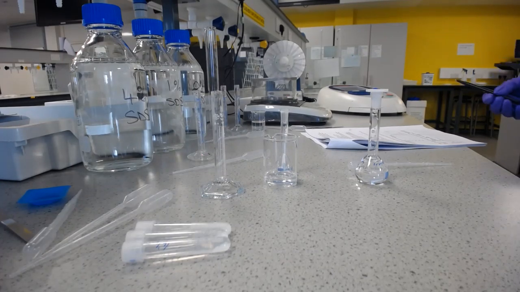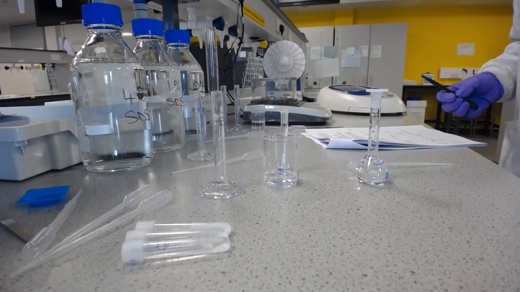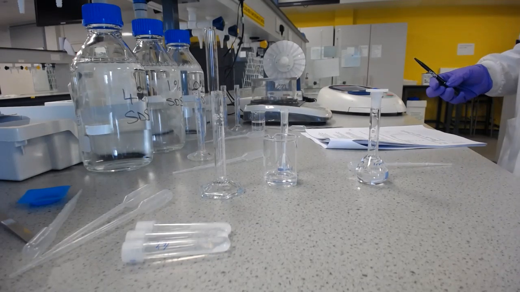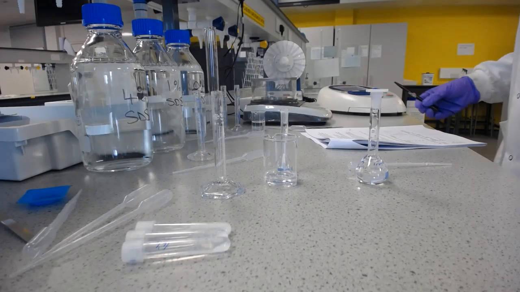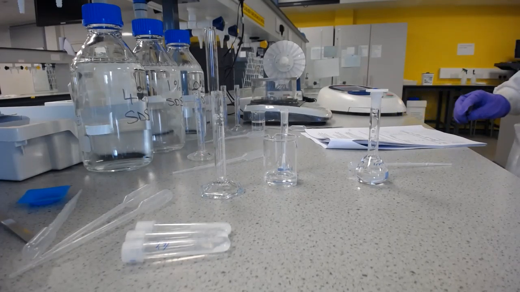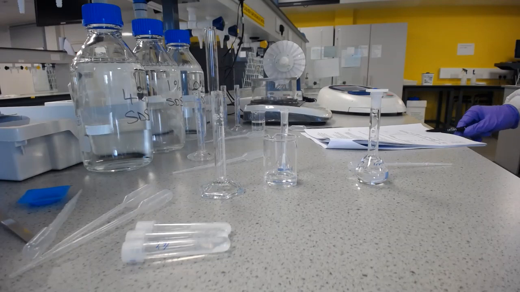And once I've done that, we'll then be doing the analysis where we plot the calibration curve, and then we can use that calibration curve to determine the drug concentration, and then we'll be able to say maximum solubility and classify the solubility according to the British Pharmacopoeia.